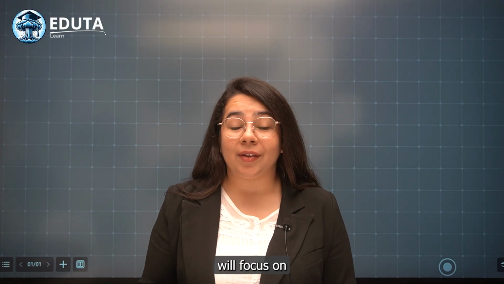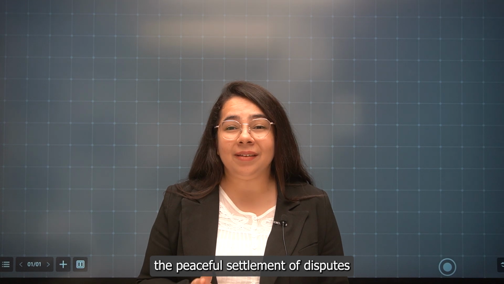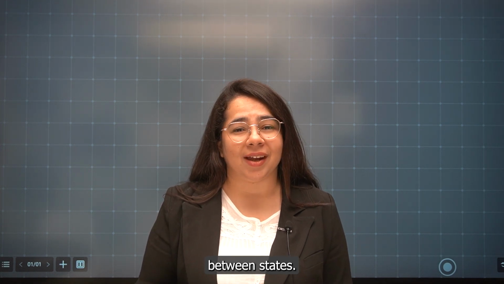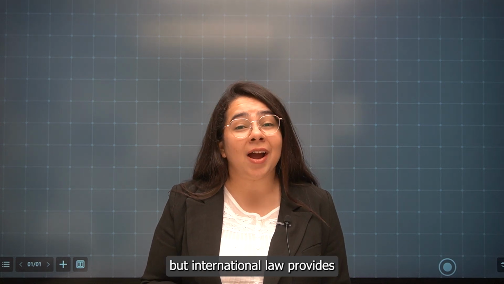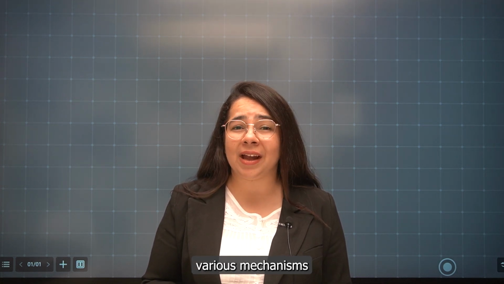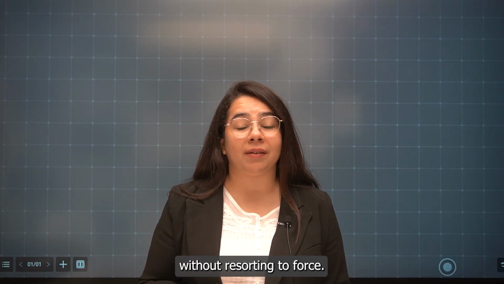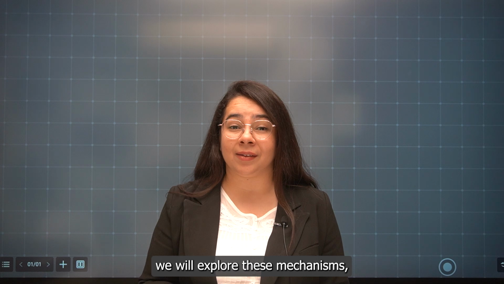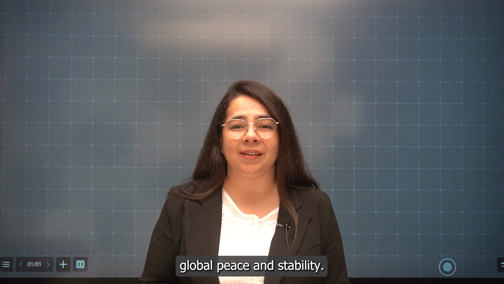Today, we will focus on a crucial aspect of international law, the peaceful settlement of disputes between states. Disputes are inevitable in the international arena, but international law provides various mechanisms for resolving these conflicts without resorting to force. Today, we will explore these mechanisms, their effectiveness, and their role in maintaining global peace and stability.